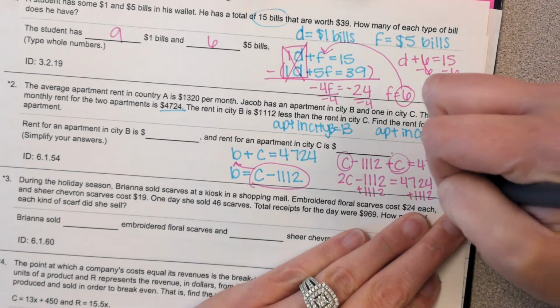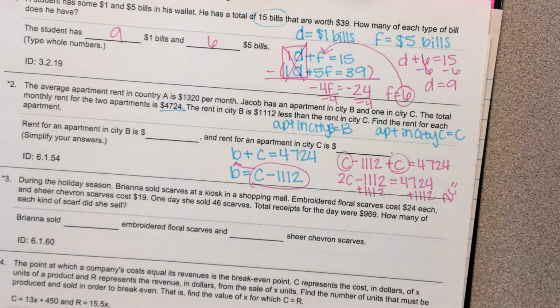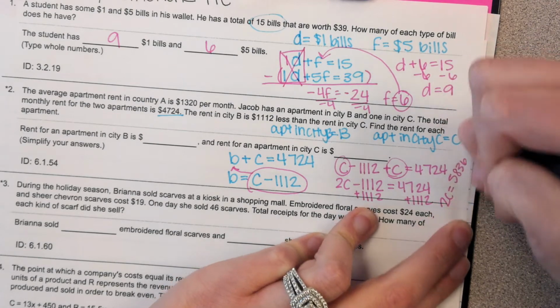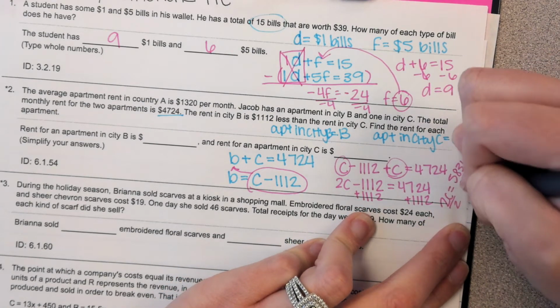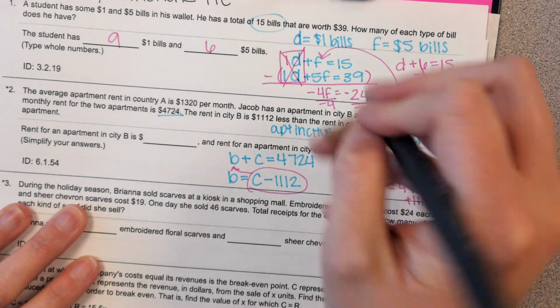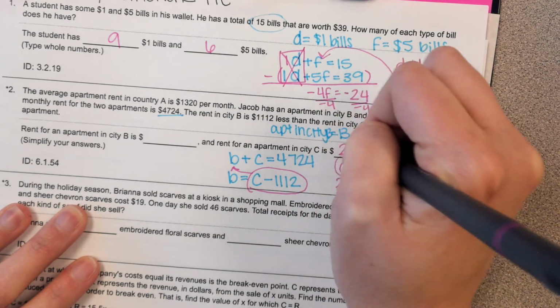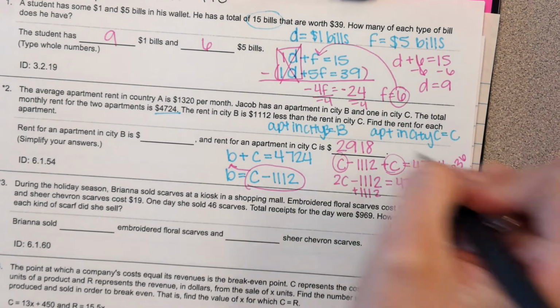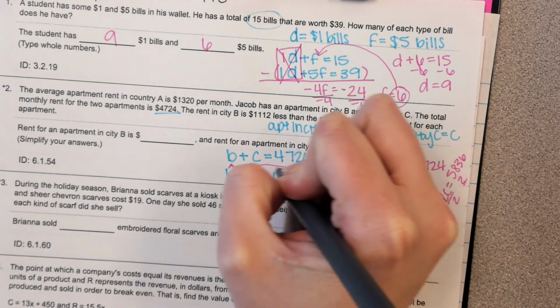And so I get 2C equals, make sure I write that down correctly for you, 5,836. I divide both sides by 2, and I get C equals $2,918.